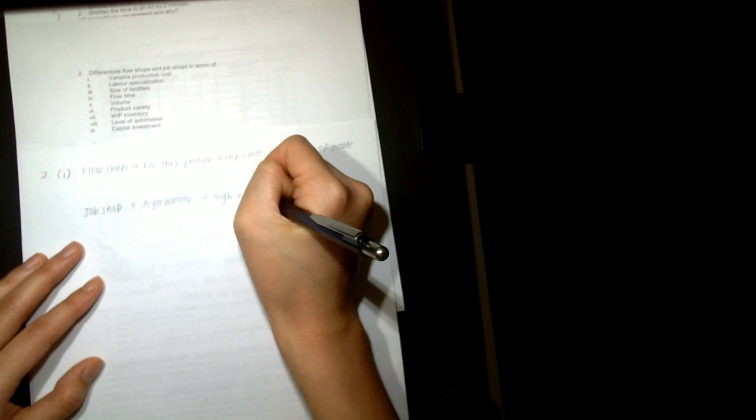For job shop, because they produce in high variety and dedicate specific resources to each of the units, they would have high variable cost.